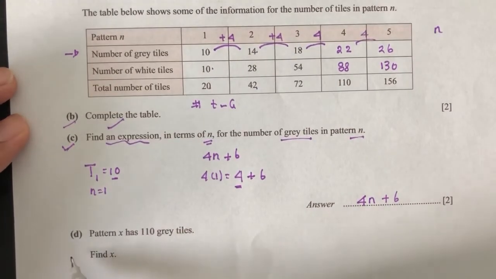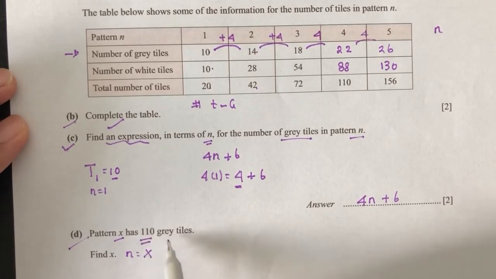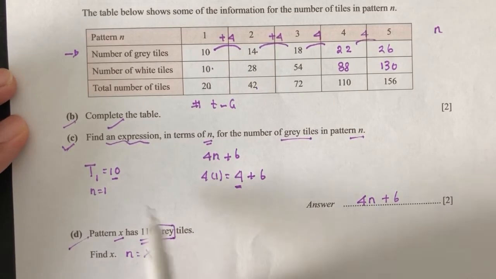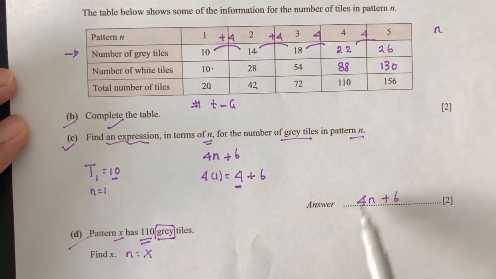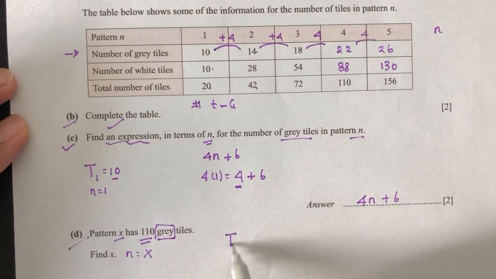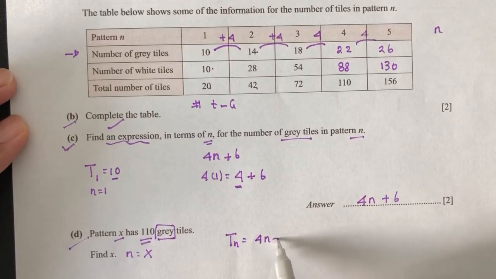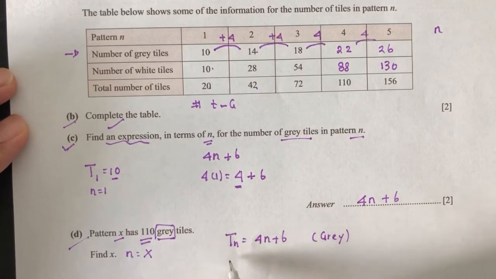Now part D, it says that pattern X, meaning n equals X, has 110 gray tiles. So gray tiles will have this formula right here: Tn is 4n plus 6. This is for gray tiles. So we know that it is equal to x, so 4x plus 6 equals 110.